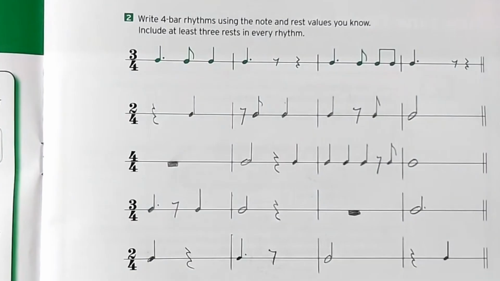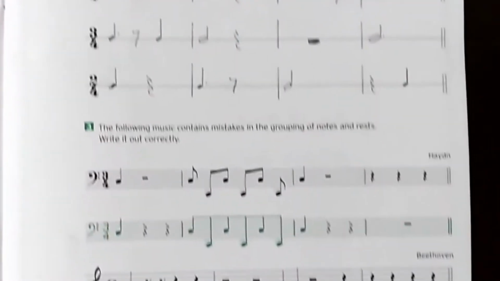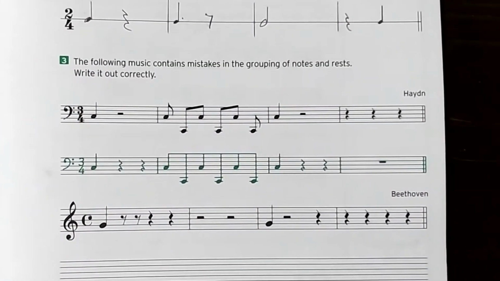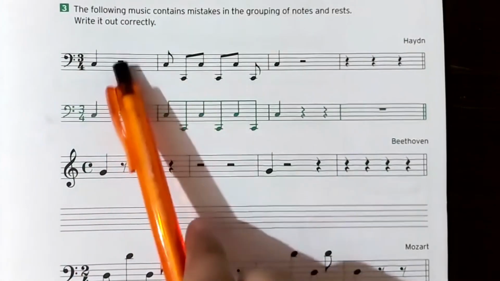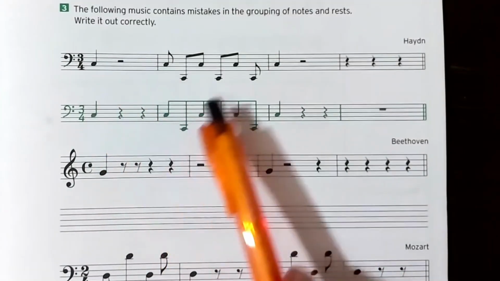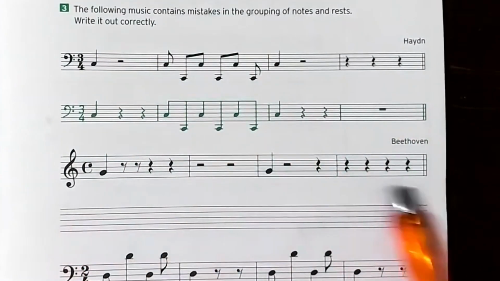Okay, now let's move on to the next one. Now in this next one they are asking: the following music contains mistakes in the grouping of notes and rests, write it out correctly. So we have to check where the mistake is. You can see this example they have given, they have corrected the mistakes. So same thing we have to do here.